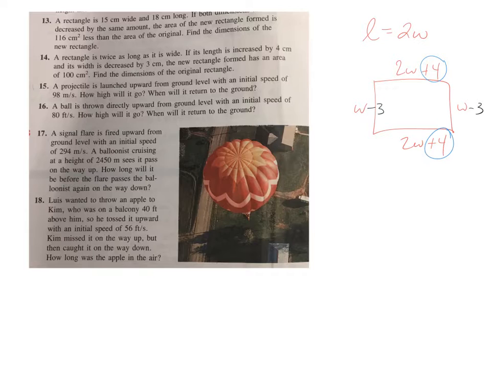What's the formula for area? Length times width. Your length is 2w plus 4. Your width is w minus 3. And the new area of that is 100. Why would this be a little bit lengthy of a problem? Don't even solve it, guys. We can solve this after. Why would this be a lengthy problem?